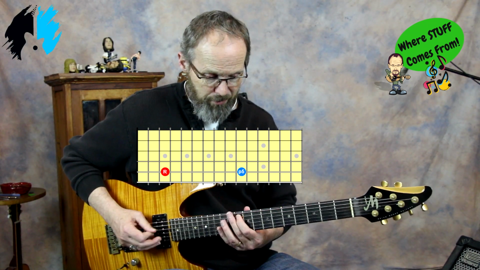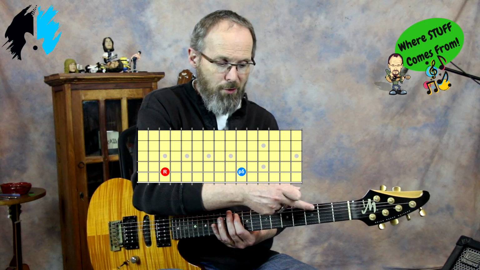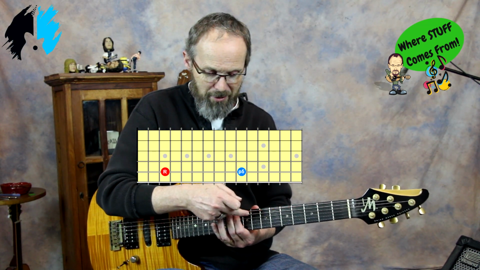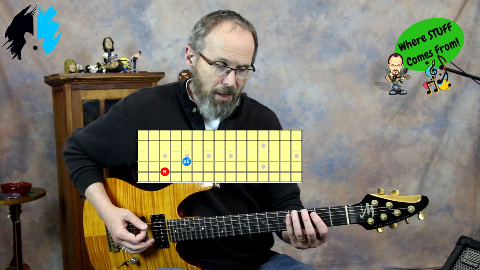That's a perfect fifth. And that's 7 frets up. I'm going to confirm. 1, 2, 3, 4, 5, 6, 7. 7 frets up. I'm going to keep reiterating this.